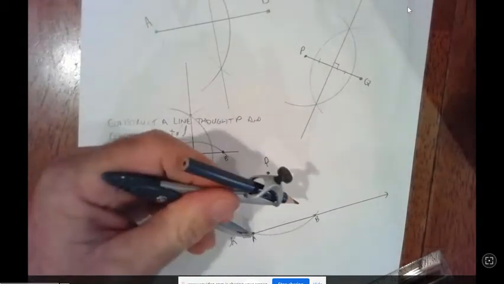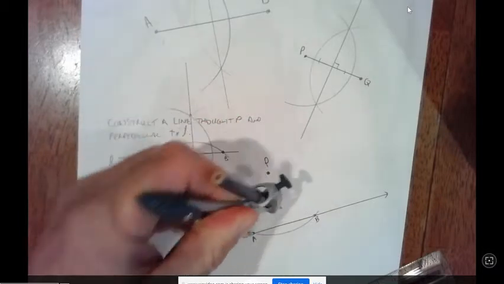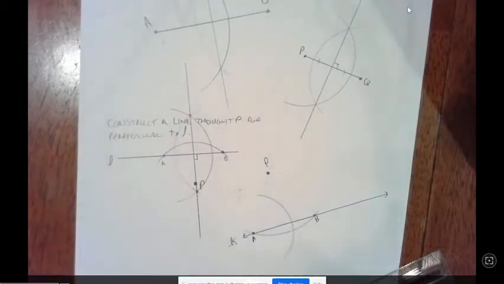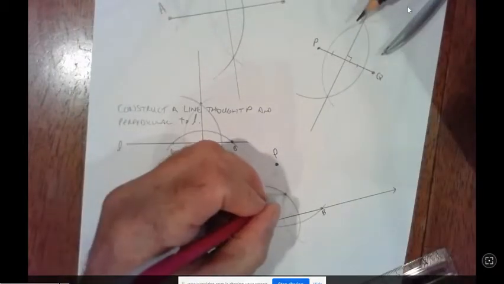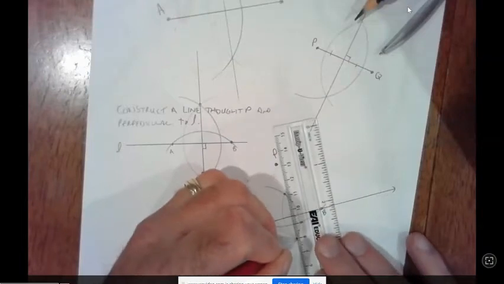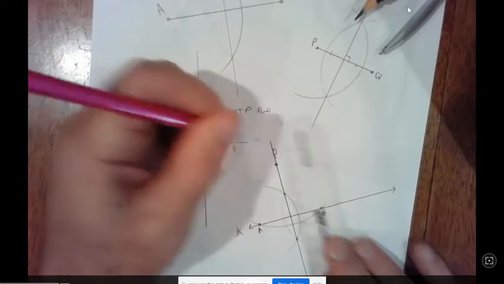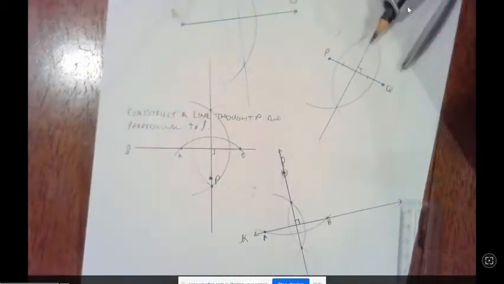So if I put the compass at A, open it up past halfway, make the arc from A and from B. Now if I draw a line passing through those two intersection points, it should also pass right through P, and it looks like it does. It goes through P, and it's perpendicular to line K.